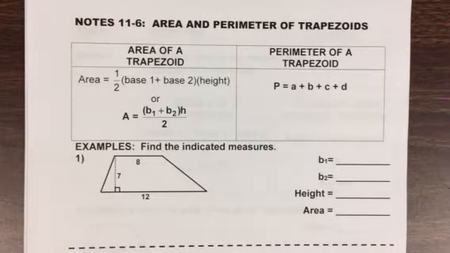Welcome to Coach Action's Math. Today we'll be talking about area and perimeter of trapezoids.